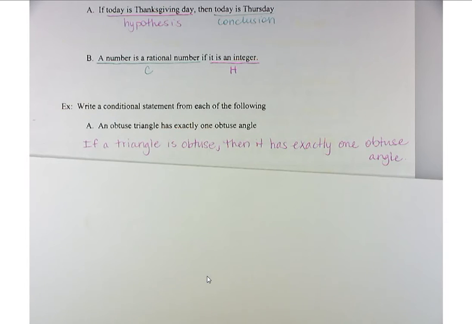Now see how I added in my if and my then? What else did I add that wasn't really in there? Oh yeah, you separated with a comma. Did it say this part, the triangle part? No. So you're telling me what is obtuse, right? An obtuse triangle, if a triangle is obtuse, then it has exactly one obtuse angle. Alright, I'm going to have you try B.